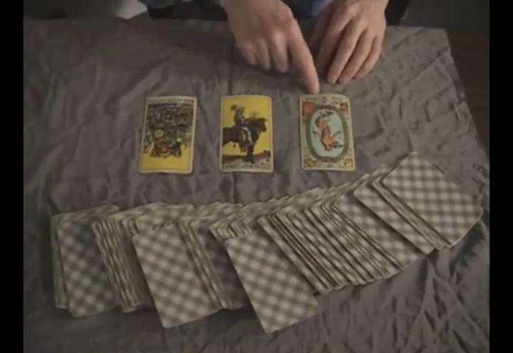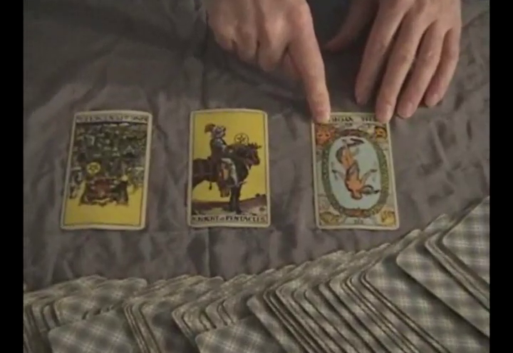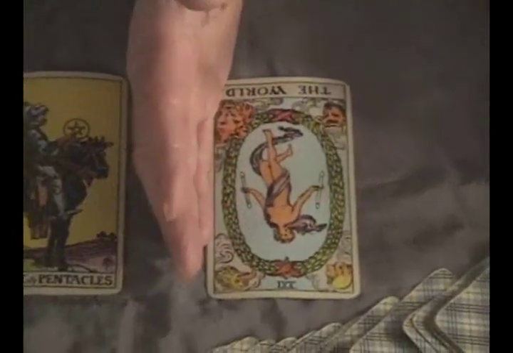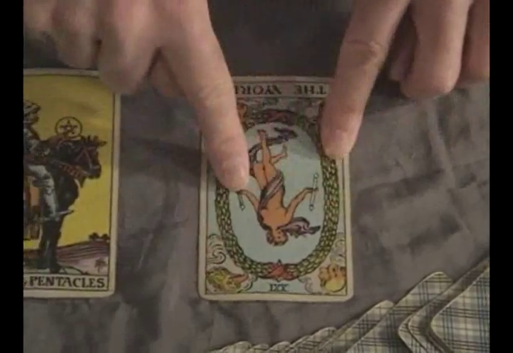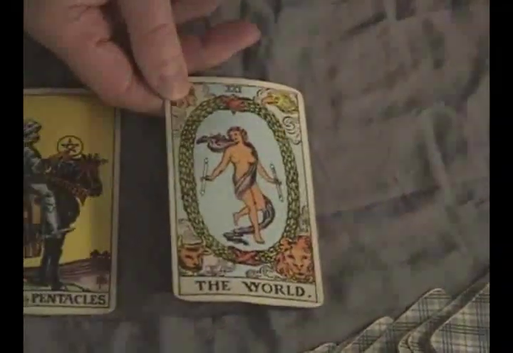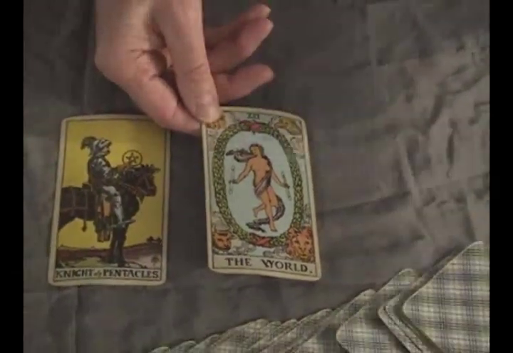So for instance, with this one, we have the world in the past, and the world is number 21, and that's the last major trump. So we would say that you came to the end of a complete cycle, 21 being here, and it was successful because the card is upright. If it had been upside down, then you tried to finish things up, but it didn't go well, or the last stages of the enterprise did not go well.